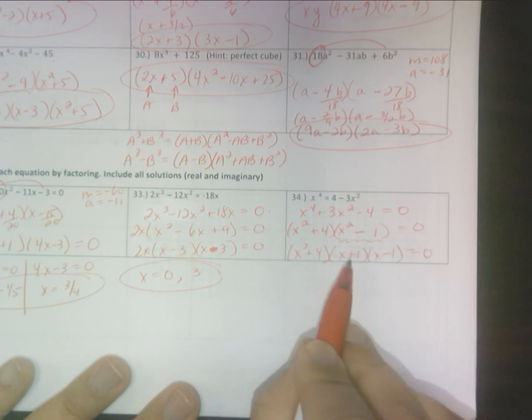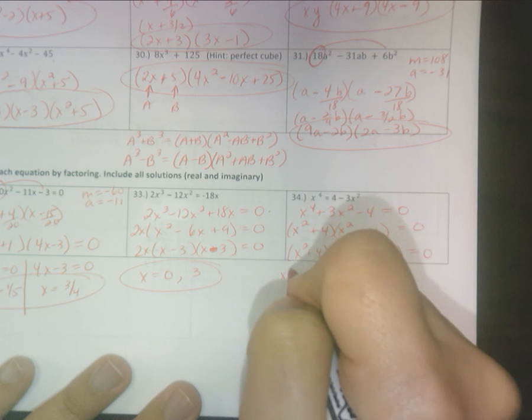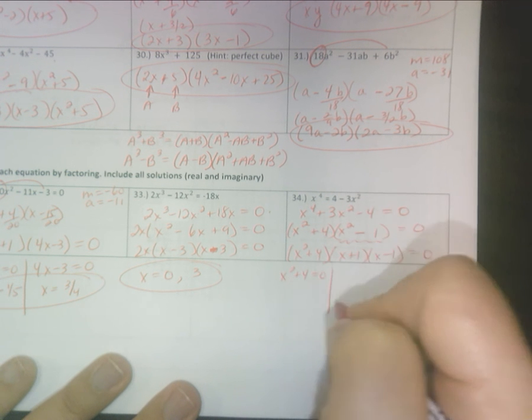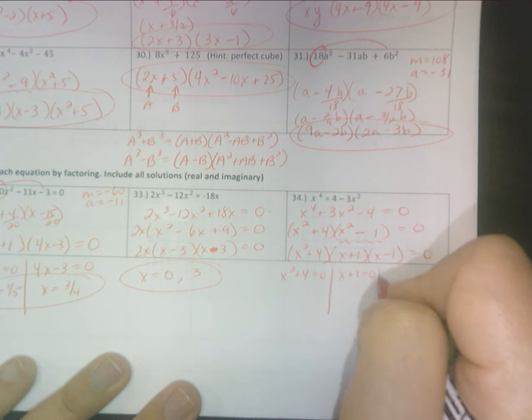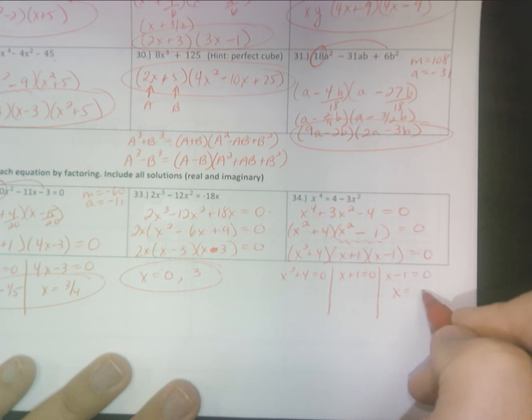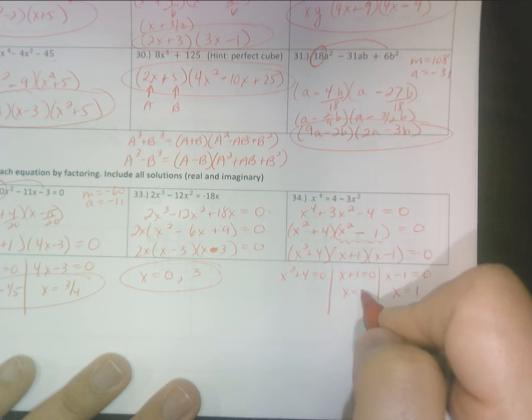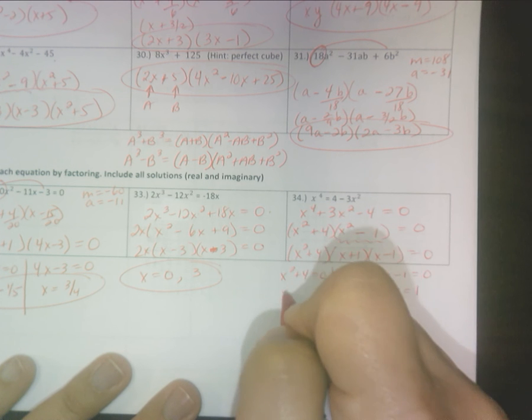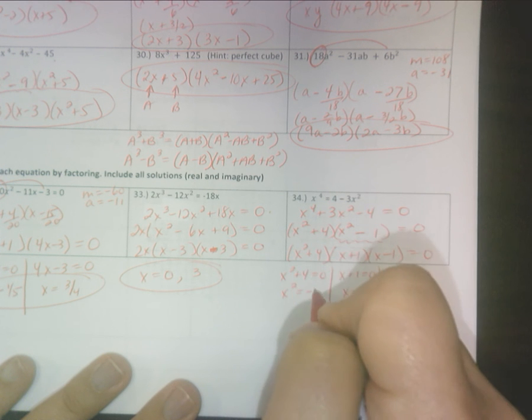Now you have to set each one of these equal to 0. X squared plus 4 equals 0. X plus 1 equals 0, and x minus 1 equals 0. These two are easy to figure out zeros. So you'd have 1 and negative 1. This one, you would get x squared equals negative 4.